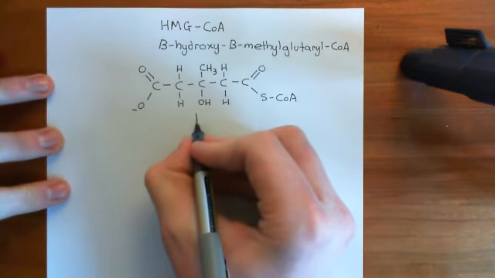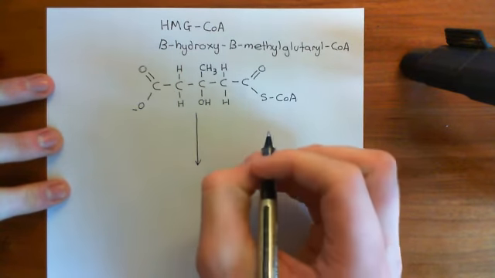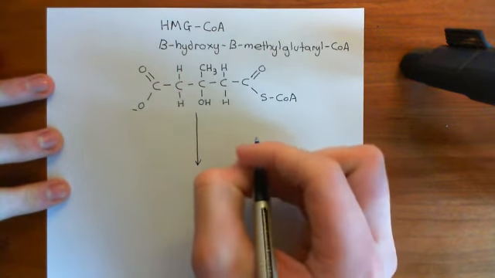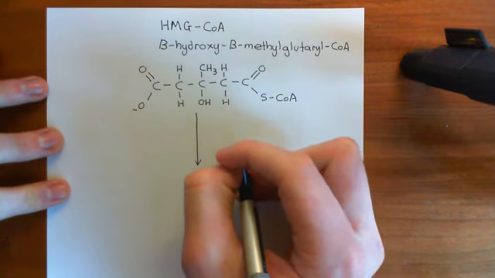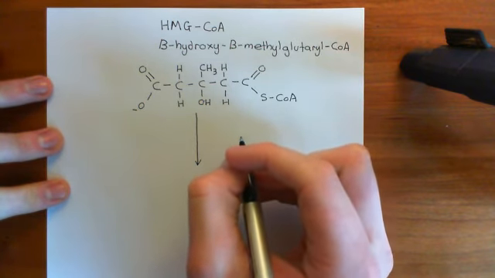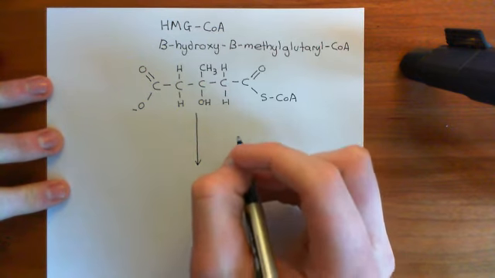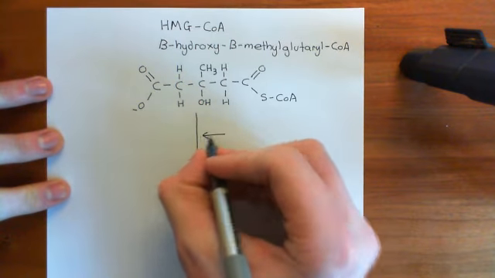The next reaction is an extremely important one because this is the rate-limiting step for the entire biosynthesis of cholesterol. It's also the site of action of the drugs, statins, which are incredibly successful drugs which block the de novo synthesis of cholesterol by blocking the enzyme which catalyzes this next reaction.